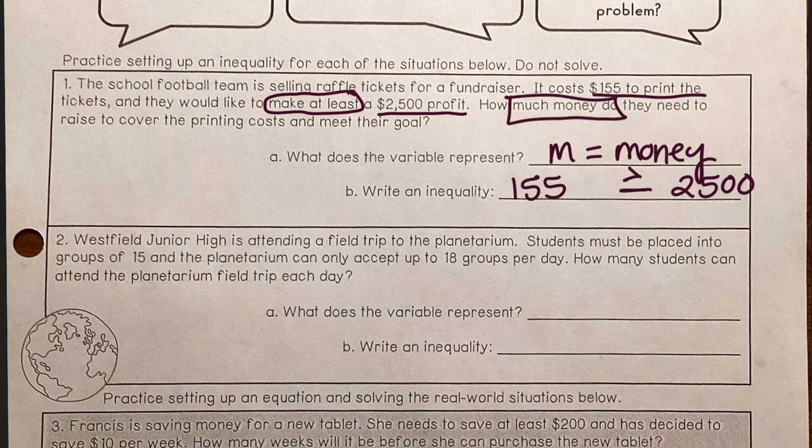So now I need to really go back and read this question. It's saying how much money do they need to raise to cover the printing cost? That's important. It must cover the printing cost and meet their goal. So no matter what, they have to cover the printing cost plus meet their goal, okay? So what I'm going to do for now is I'm actually going to go back and erase my 155 and move it over, because my money, my variable, has to be enough to cover that cost plus how much they want to make.